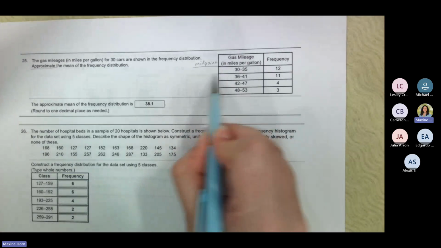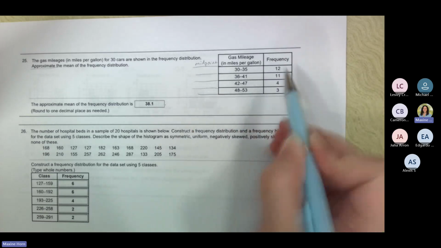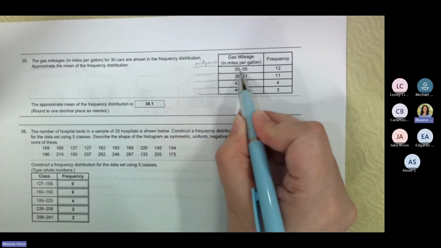So we're going to have to assume that the midpoint is what occurred 12 times, and the midpoint is what occurred 11 times, and the midpoint is what occurred 4 times. So again, I'm just going to fly through this because we've already done one and we're over on time, and I want to make sure to get to the other types of problems. So to find the midpoint, I'm going to take the average of these.